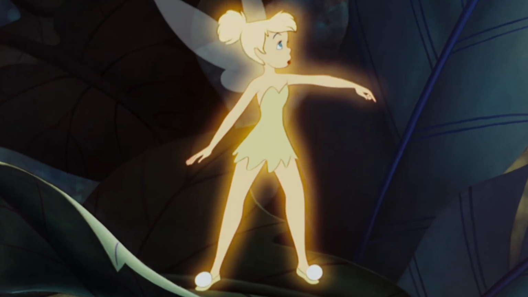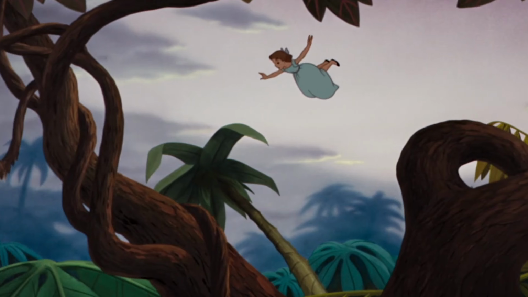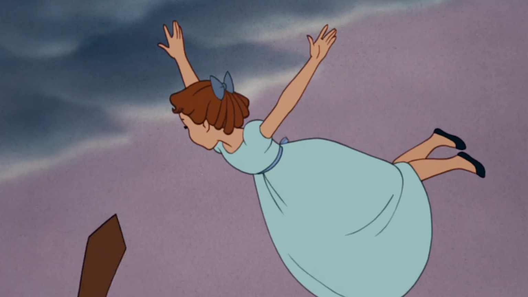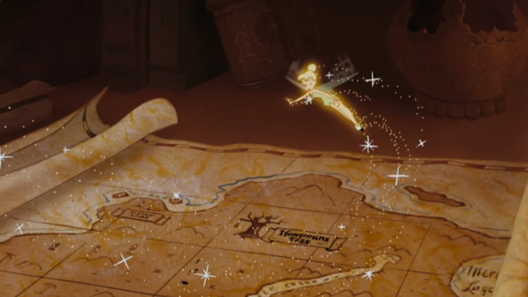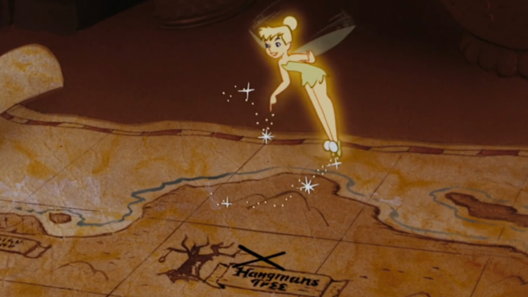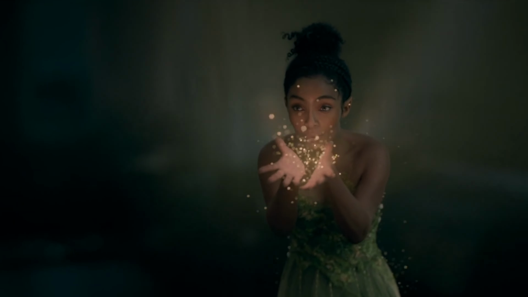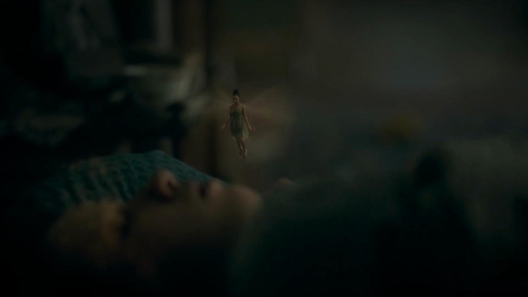Like the literary version, the animated Tinkerbell is jealous of Wendy and tries to get the Lost Boys to kill her. Disney takes this jealousy even further, having the animated Tink give Hook the location of Peter's hideout just to get rid of Wendy. The live-action version tames Tinkerbell, making her Wendy's tiny winged bestie.